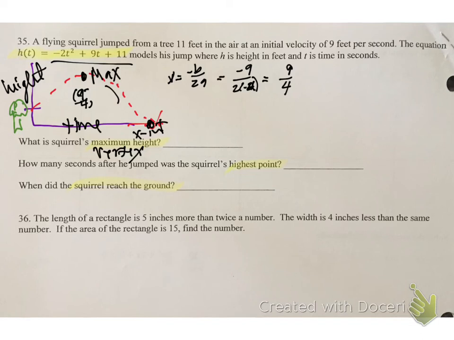Then to get my y value, I'm going to take h of 9 over 4, plug it in. It's also 2.25 if you want to use the decimal. I plug that in: 9 over 4 squared plus 9 times 9 over 4 plus 11.